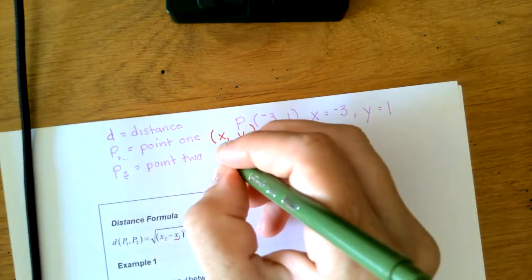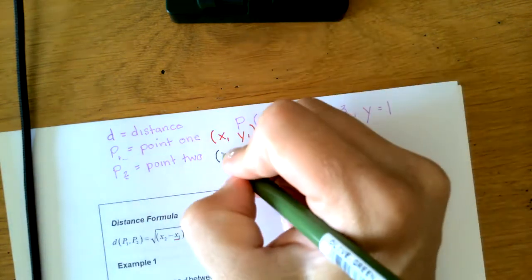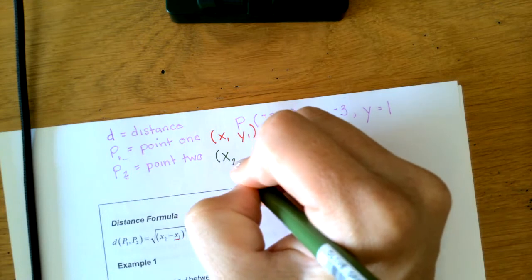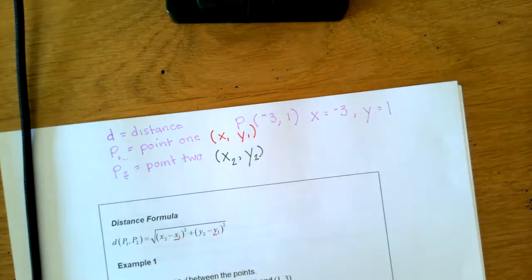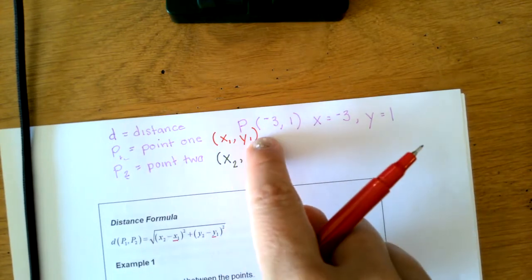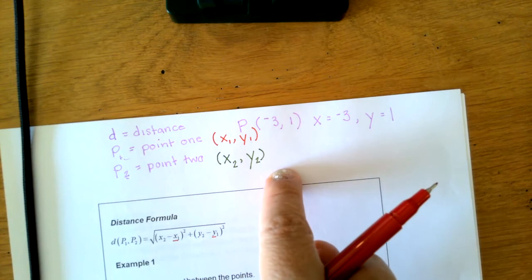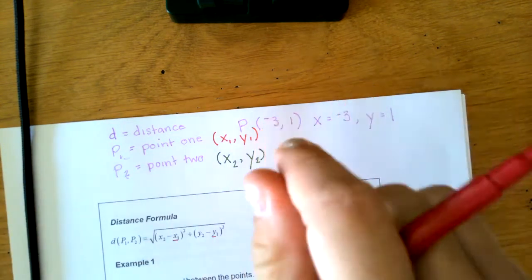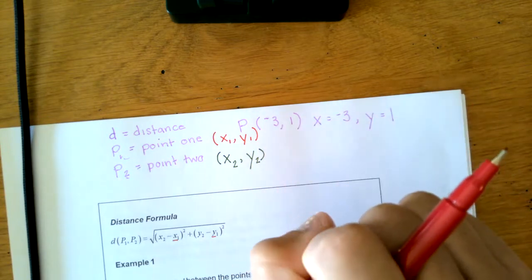P2 is made up of an x and a y, but because it has a sub 2, we're going to give this x a sub 2 and this y a sub 2. Okay, so point 1 is made up of x1, y1. Point 2 is made up of x2, y2. Okay, because every point has a location with an x value and a y value.